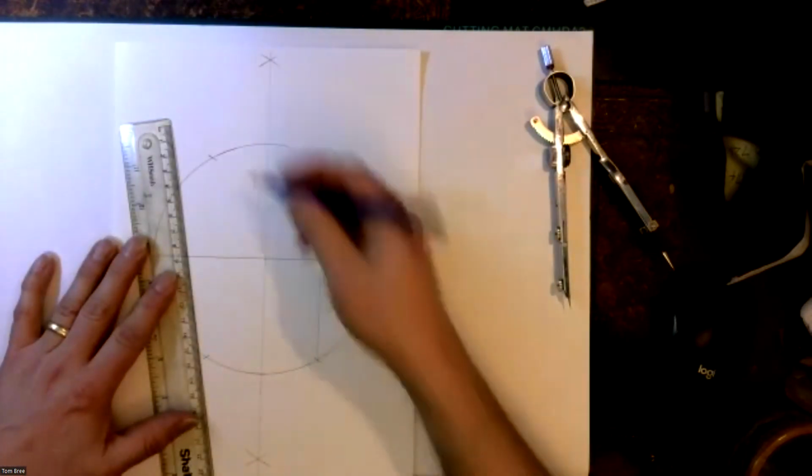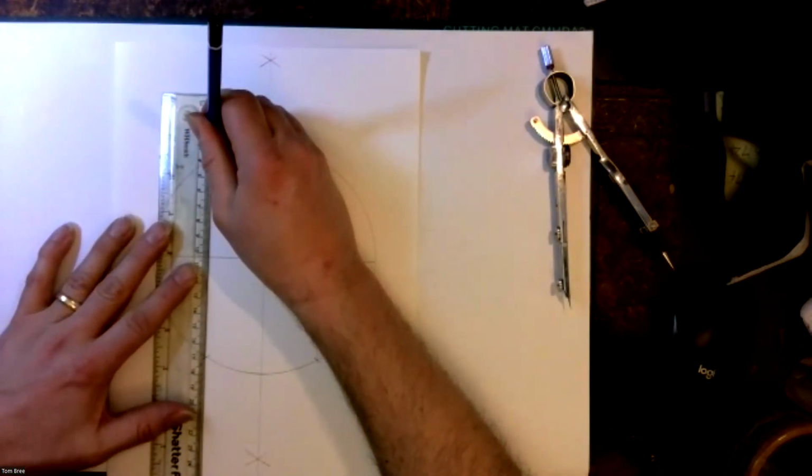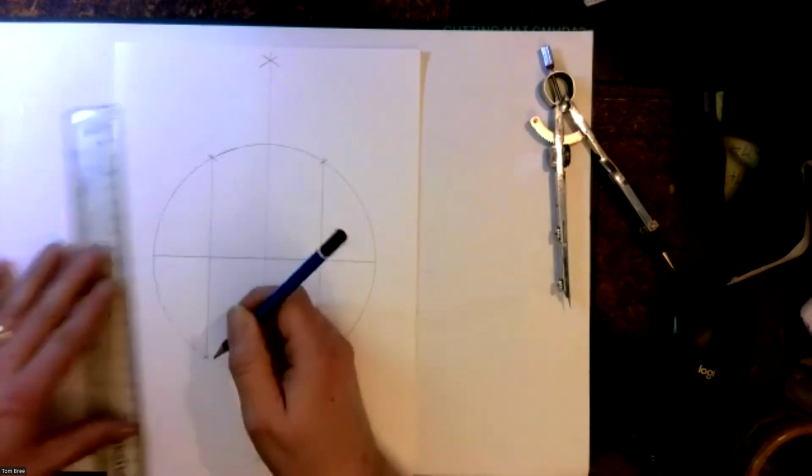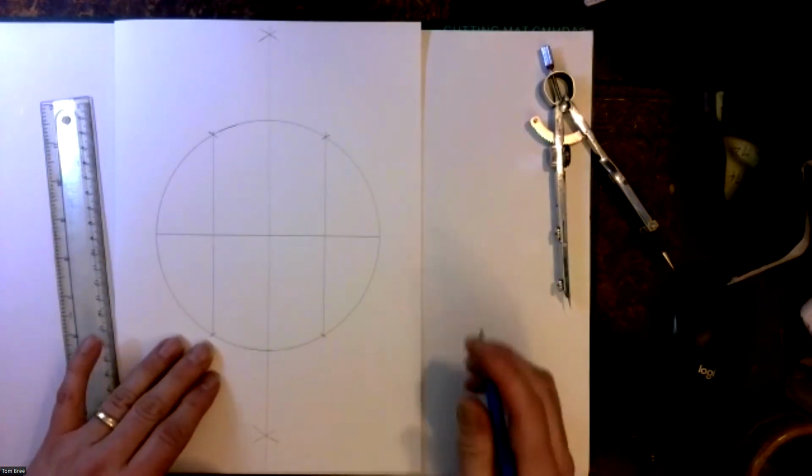So now these marks that we've made become used for putting in these two lines like so.